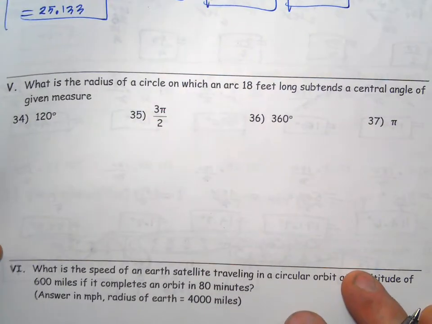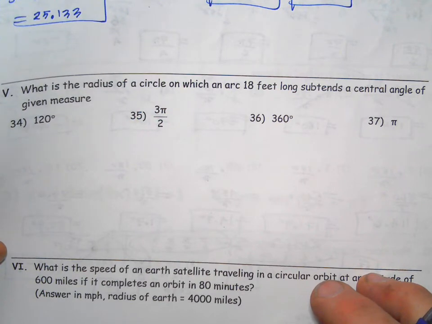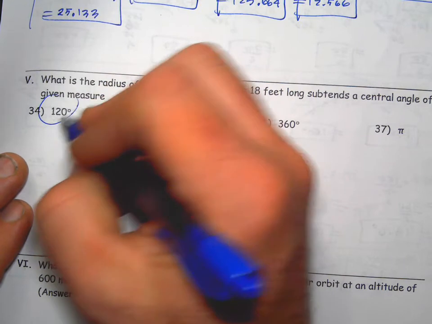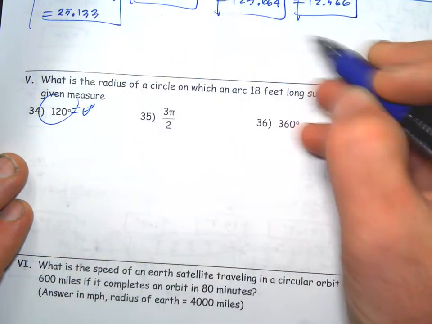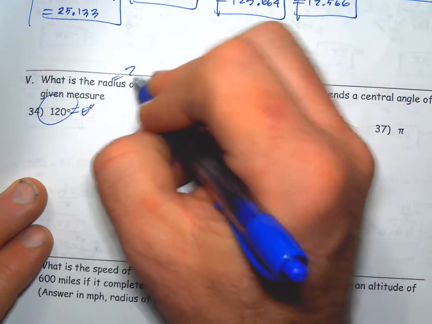This one says, what is the radius of a circle on which an arc 18 feet long subtends a central angle of given measure? So this is a central angle. This is theta. This is the arc length, and we're trying to find the radius.